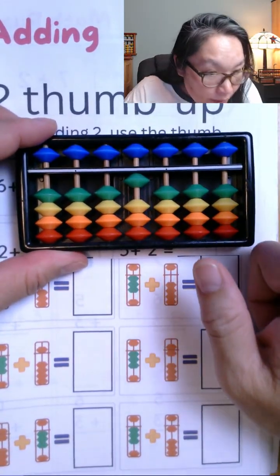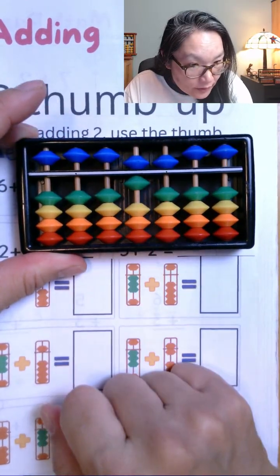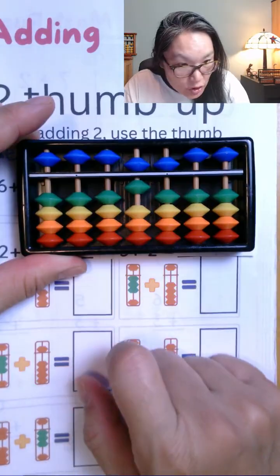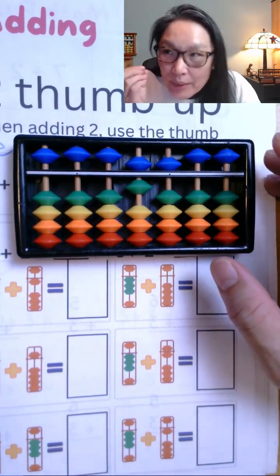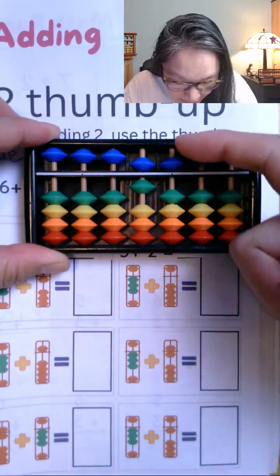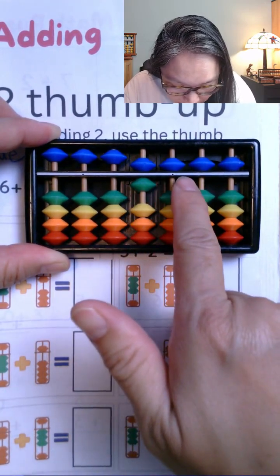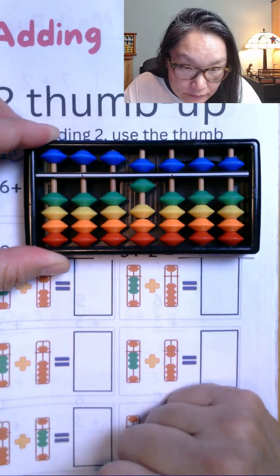So yes, that would be 55. But now we have 65, right? Because I kept the 1. So we have to pay attention to detail, because some people forget that there's a 5. And when we add it, this is 65. 55. Does that make sense?